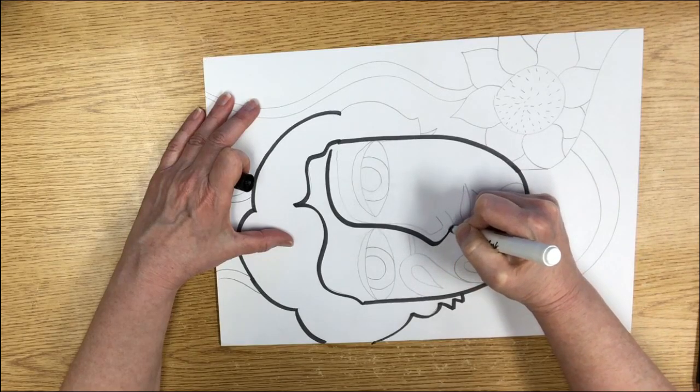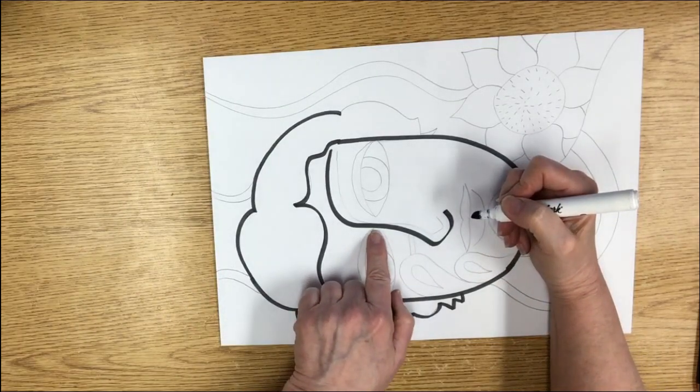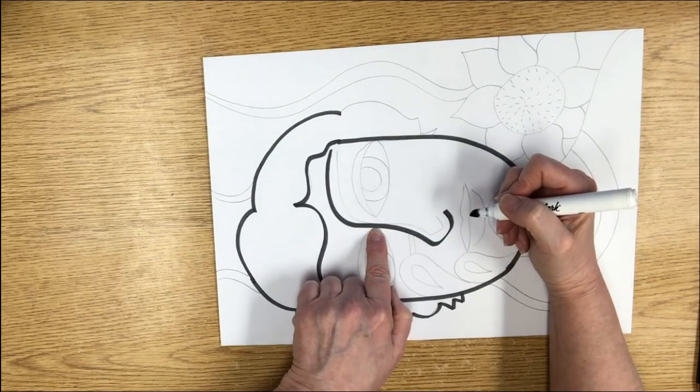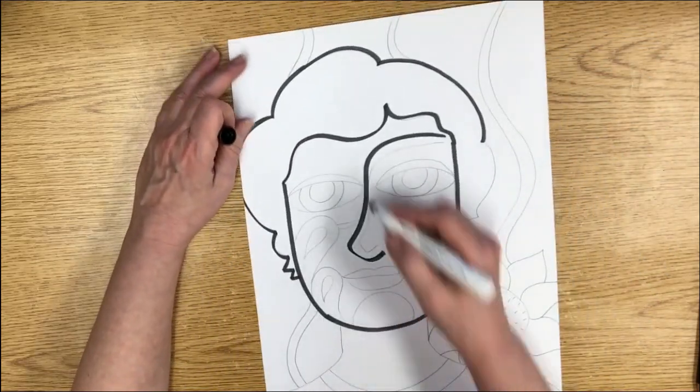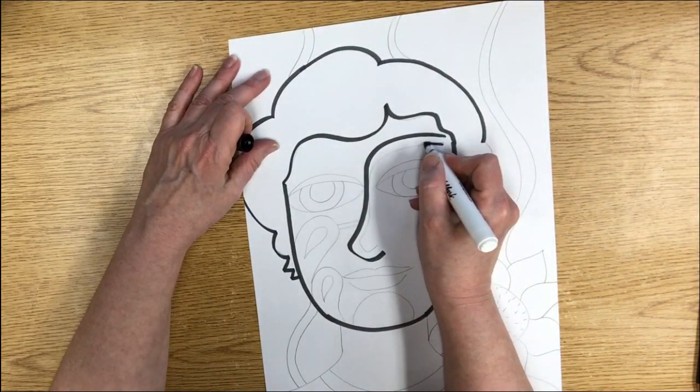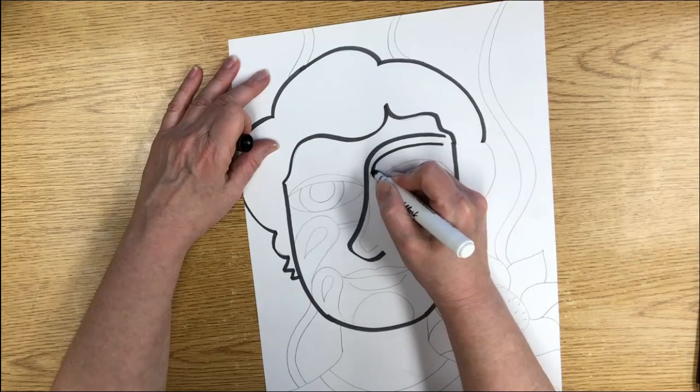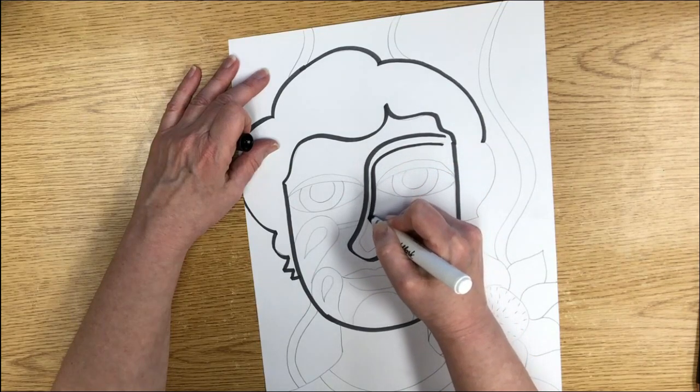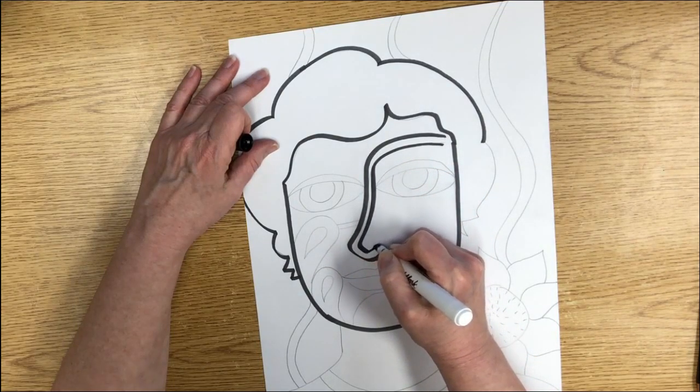Now it's your turn to start working on your good drawing paper. Sketch lightly, and when it looks just the way you like it, you're going to go over all your lines with nice dark black marker. Have fun!